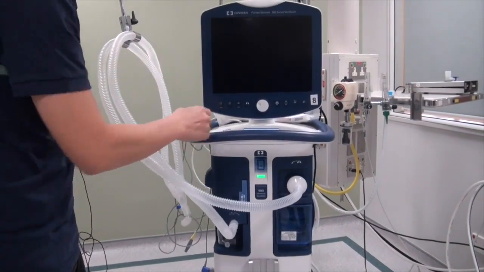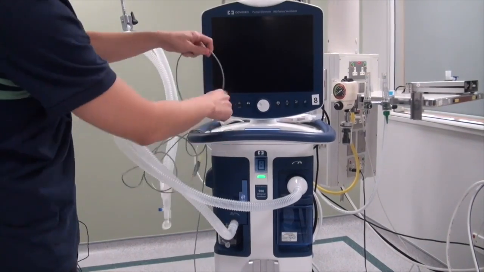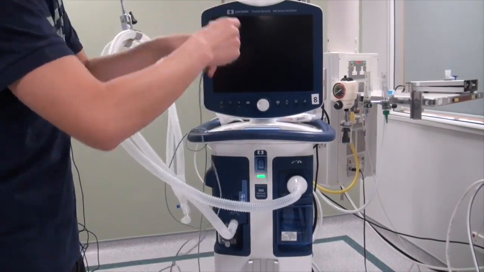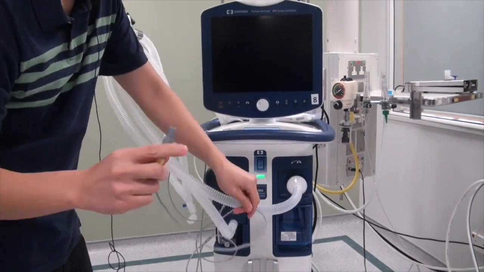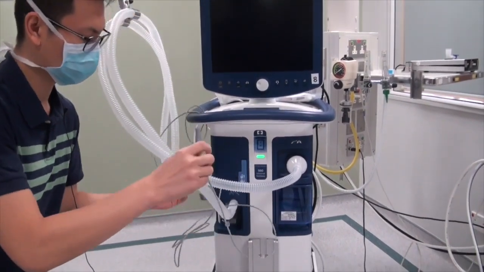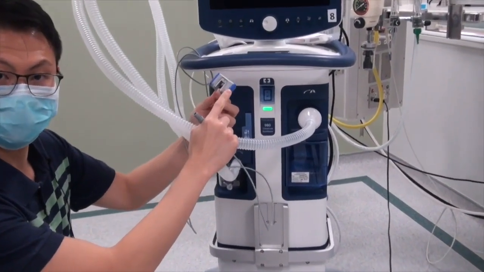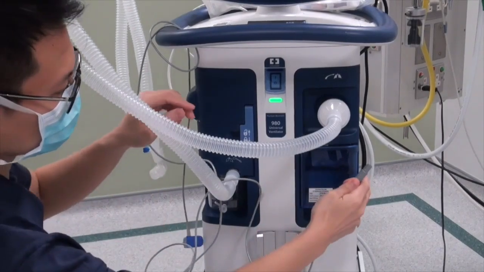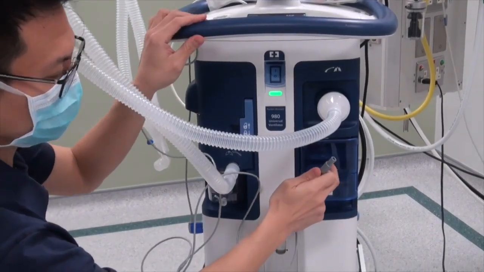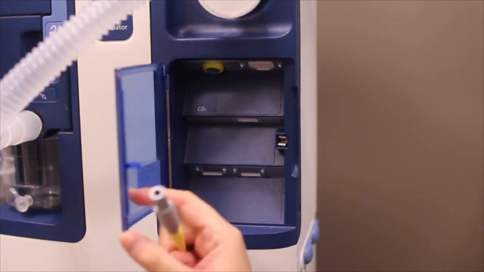In the meantime, I can introduce you to something that the PB980 allows us to do, which is to monitor end-tidal CO2. So the device we use to monitor end-tidal CO2 is this one here. This will go onto the patient, the breathing circuit. This is where you have to connect it to the ventilator first, and to connect it to the ventilator, you open this catch over here. So to connect the cable, you open the door as such.